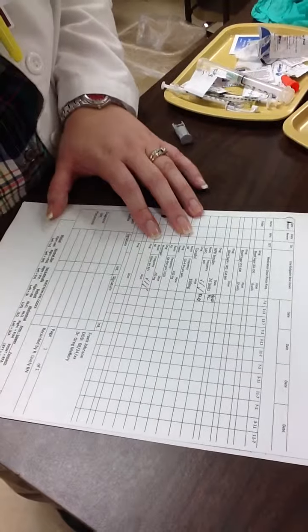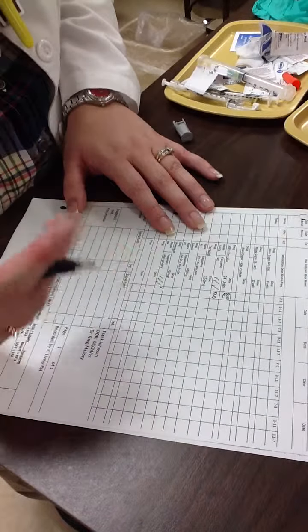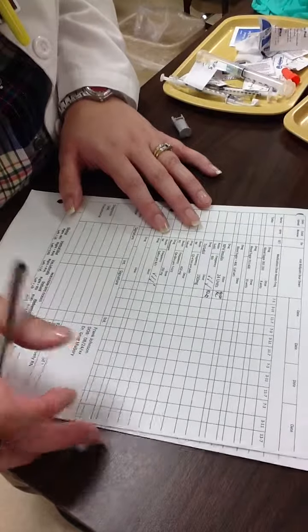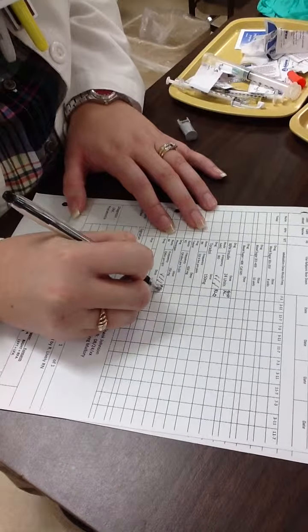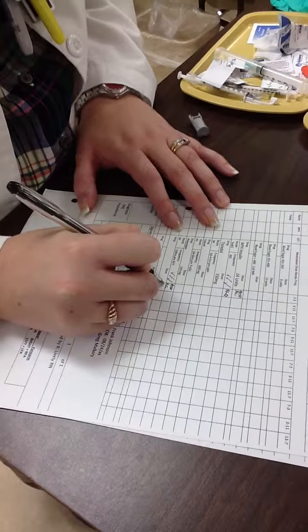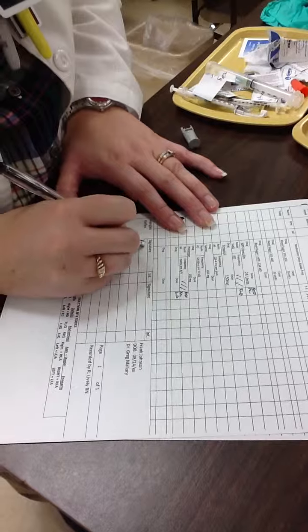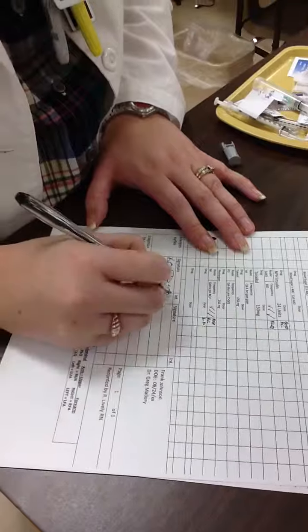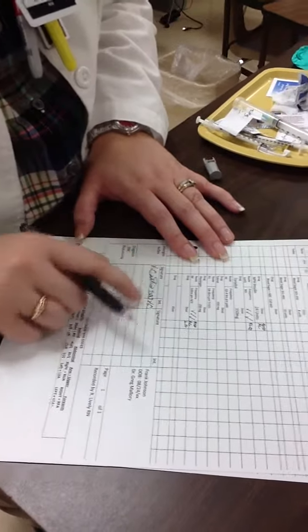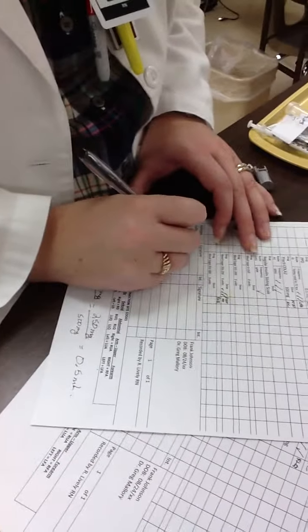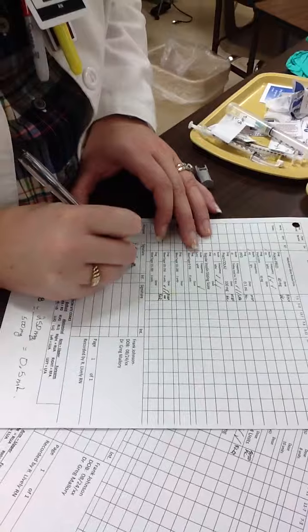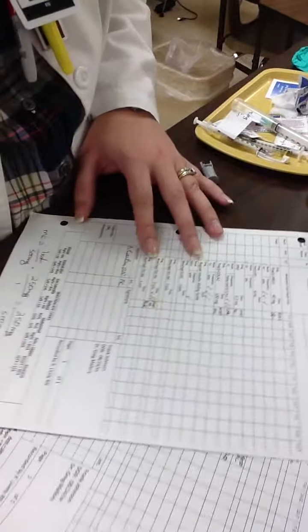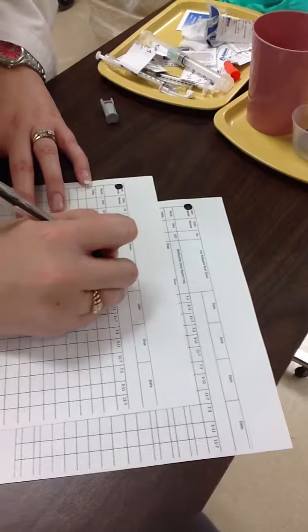I also gave my patient the Phenergan. I gave that in the left deltoid. So I'm going to note the time that I gave it, initial it, and put LD for left deltoid. You want to make sure that you sign first initial, last name, your credentials, which would be SVN, and note your initials. You want to do that and make sure you do it on both pages. You also want to make sure that you write the date at the top of the page.